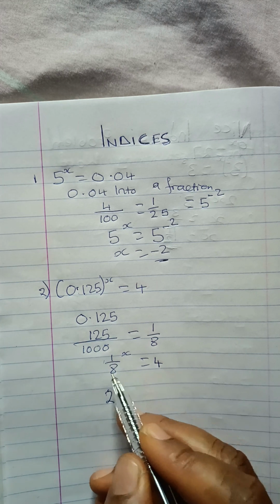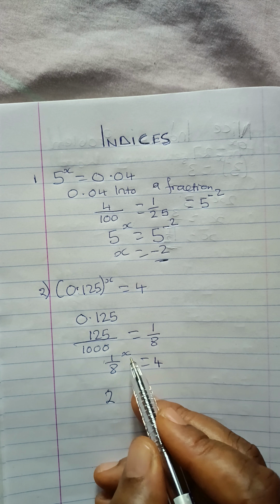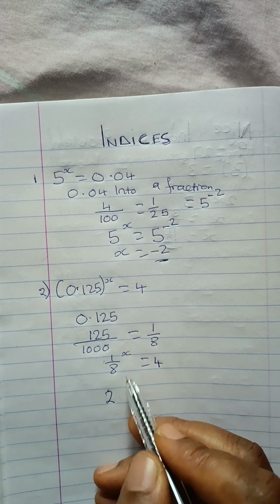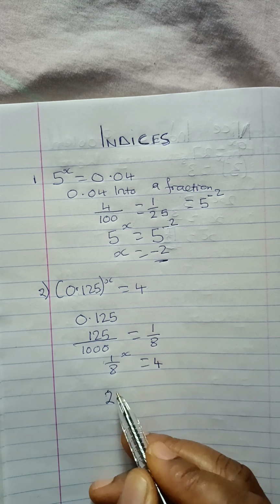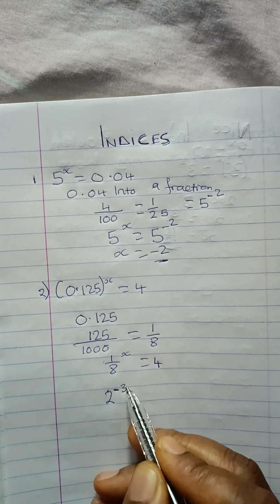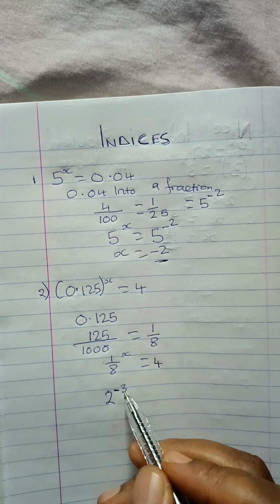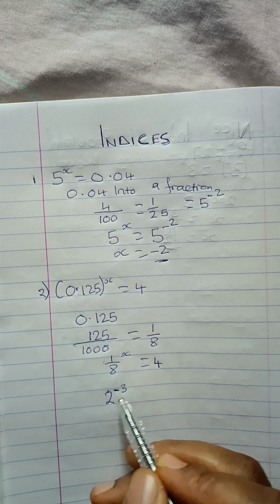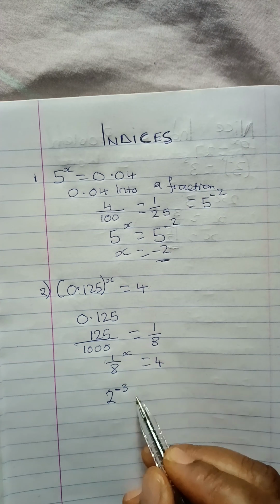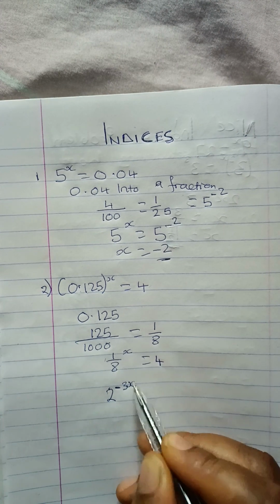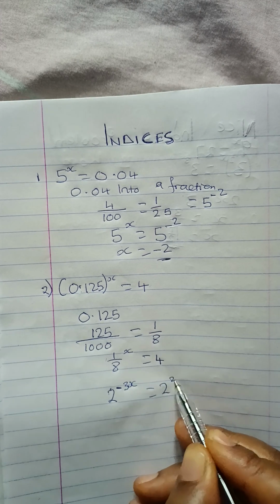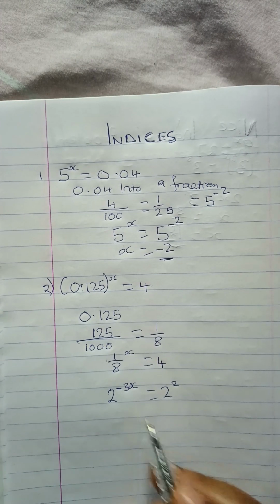Don't forget that whenever we have 8 raised to the power of minus 1, it simply means 1 over 8. So now that we have 1 over 8, it's the same thing as 2 raised to the power of minus 3, 3 being that 2 times 2 times 2 is 8. Now this minus is because of the 1 over the numerator. So that is it, our x. So this 4 will also be 2 raised to the power of 2. So what do we have?